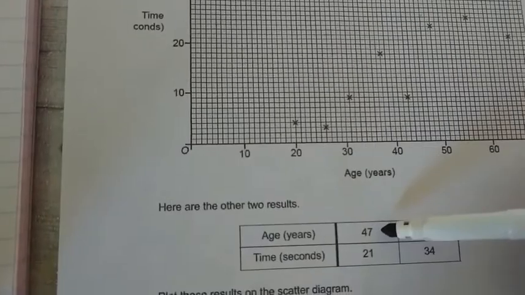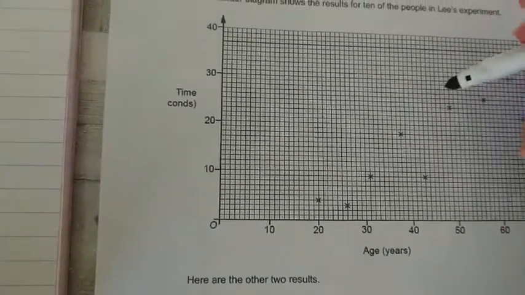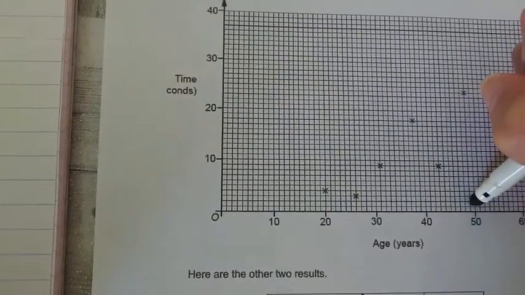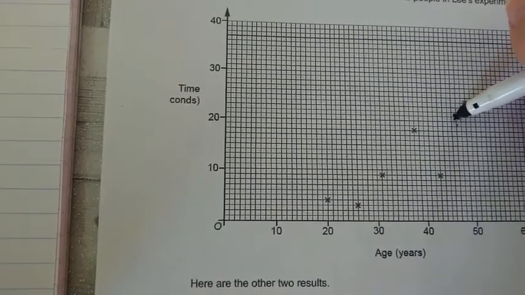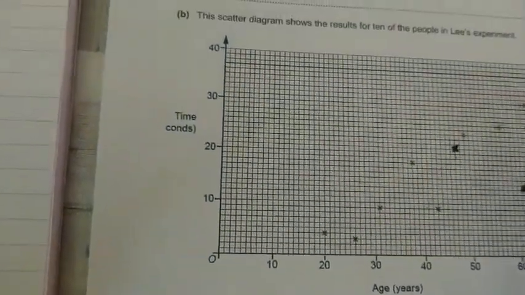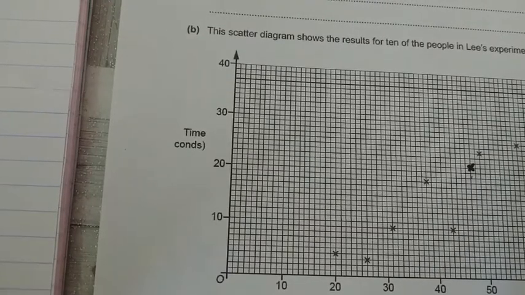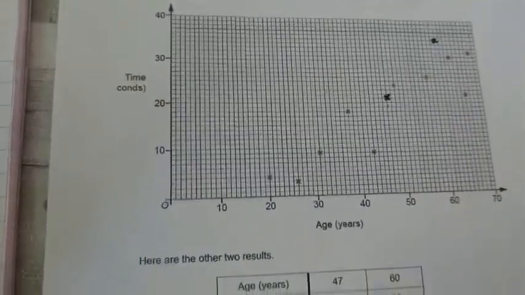So for the first one, you've got to go across to 47 and up to 21. So 47, well, I go backwards from here, 49, 48, 47, and 21 will be here. And then the other one is 60 and 34. So 60 is here, 30 is up here. So then it's going to go 1, 2, 3, 4. So it should be like that.